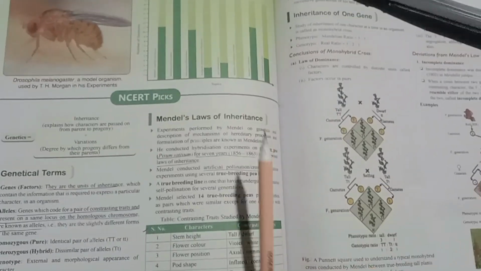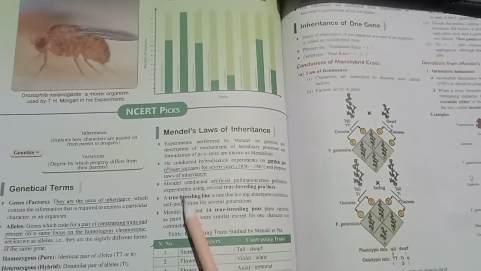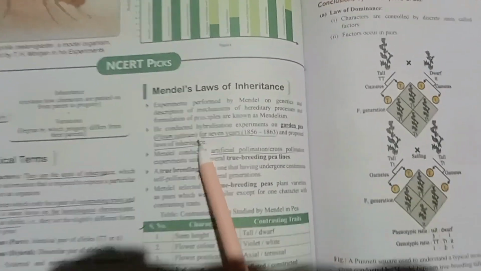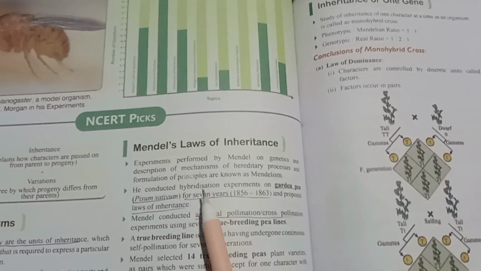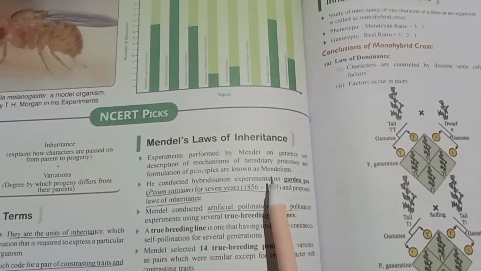So you should be aware that Gregor Johann Mendel, through whom we can now understand the principle of inheritance and variation, took garden pea or Pisum sativum plants, and his experiments went on for 7 years, from 1856 to 1863.